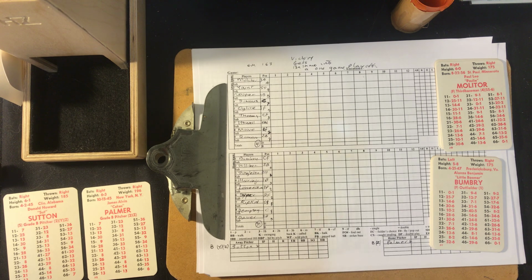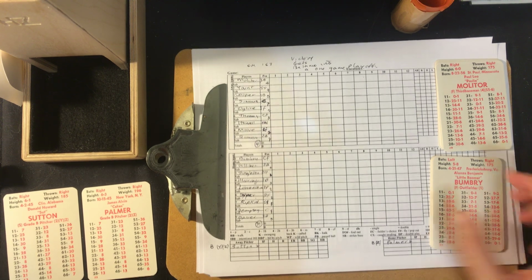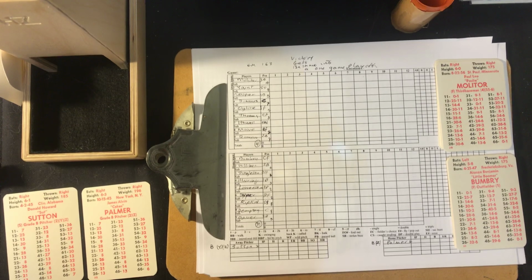Don Sutton, who came over from the Dodgers and had 7 starts with the Brewers, is starting. And for Baltimore, it's Jim Palmer, who had a pretty good season. Both pitchers are Bs. Both pitchers have Zs. That means that their walks are somewhat limited. And there's a little strikeout advantage with Don Sutton because he has a Y.